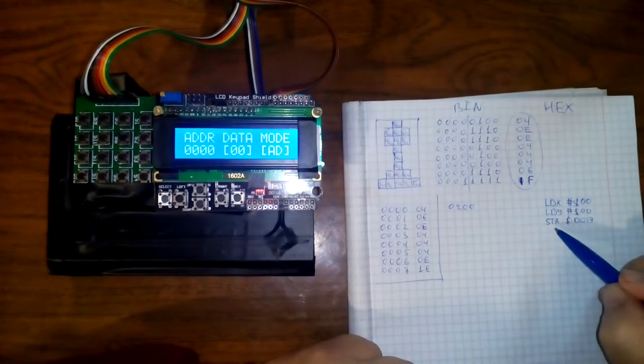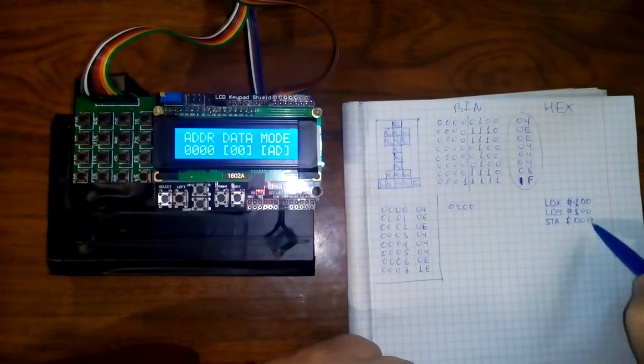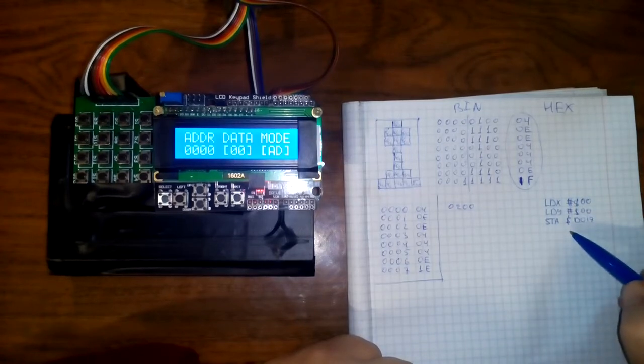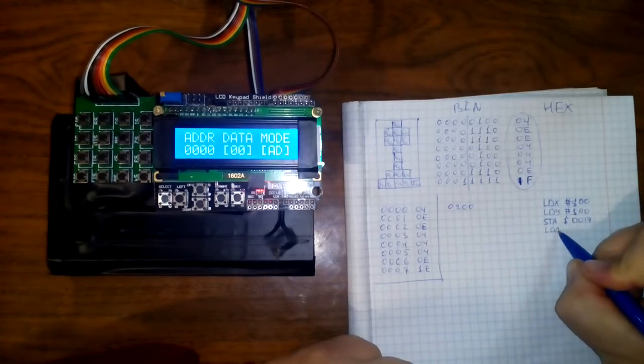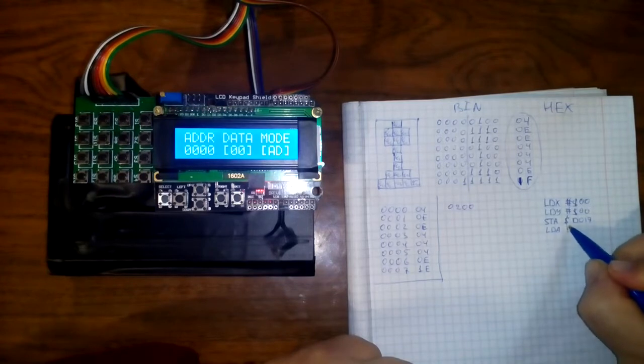It's literally enough to have the X and Y registers initialized properly. Then when we write to this specific address, it automatically creates a user-defined character for us. From now on, the only thing we need to do is print this onto the screen. So now we can say LDA with the immediate data of 0.